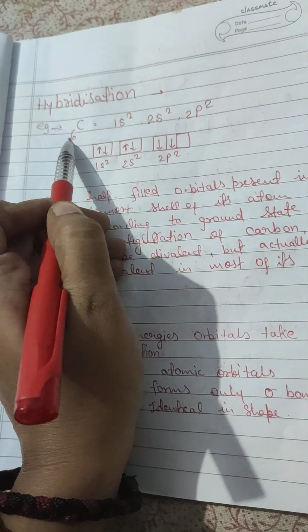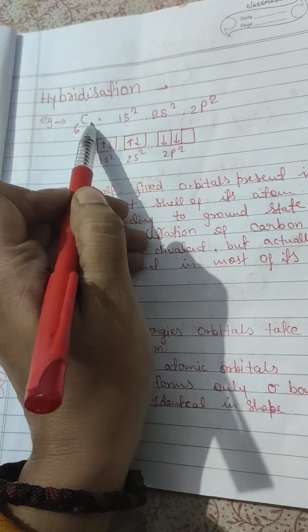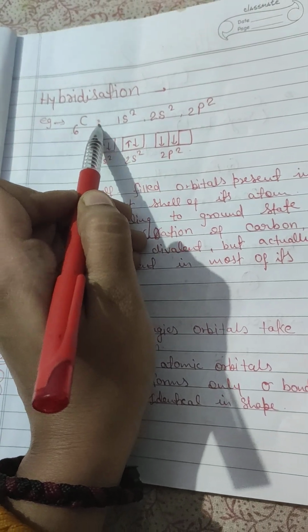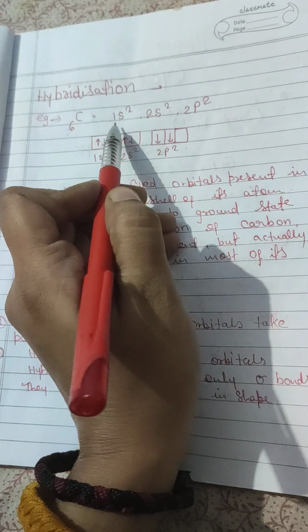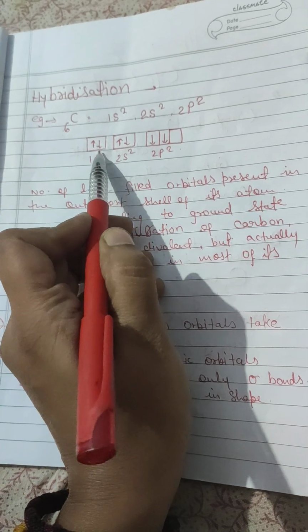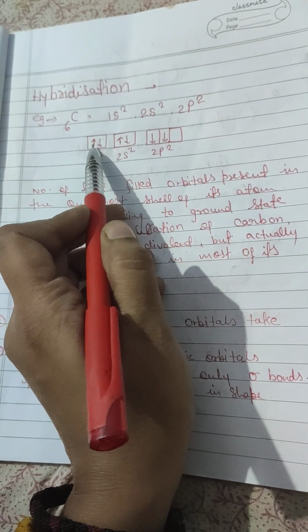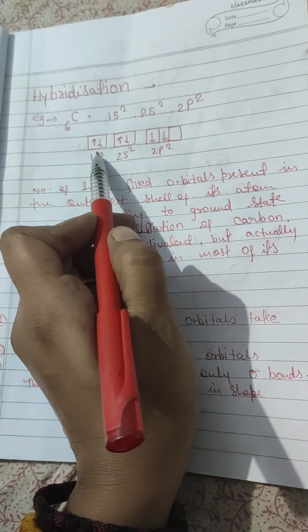Carbon's atomic number is 6. When we write its electronic configuration, the first orbital will have 2 electrons. As we know, when we fill electrons, they have opposite spins, not the same spin.